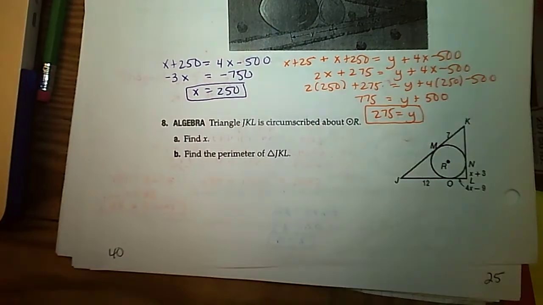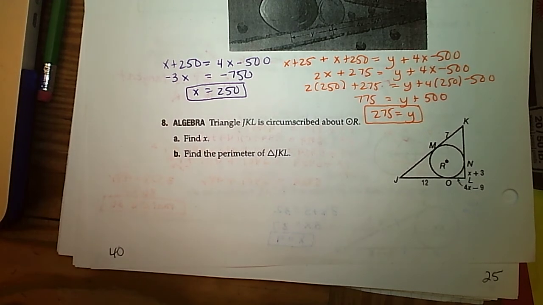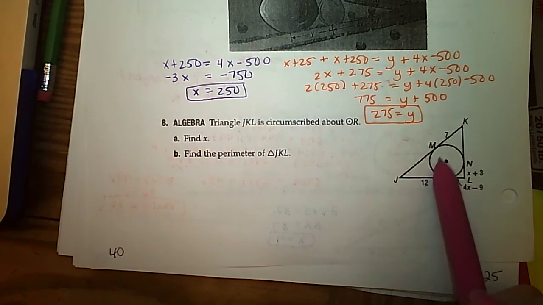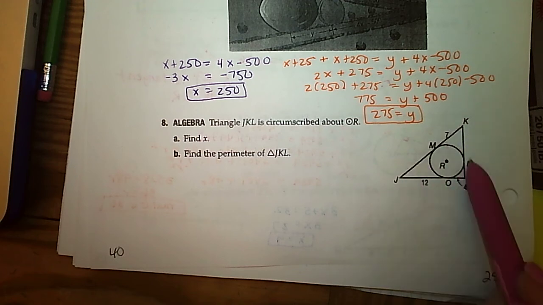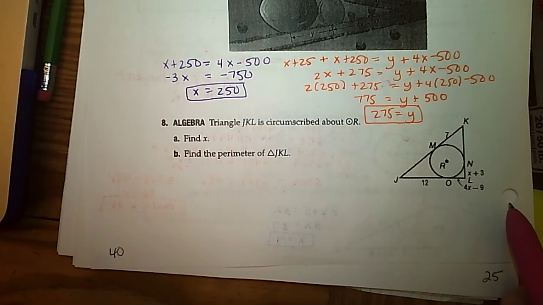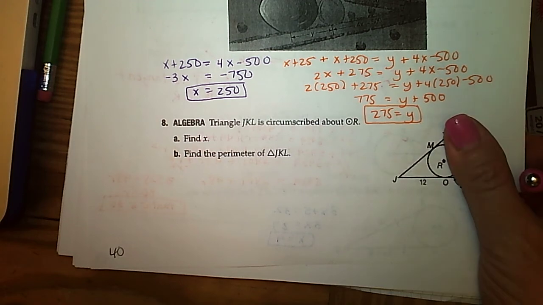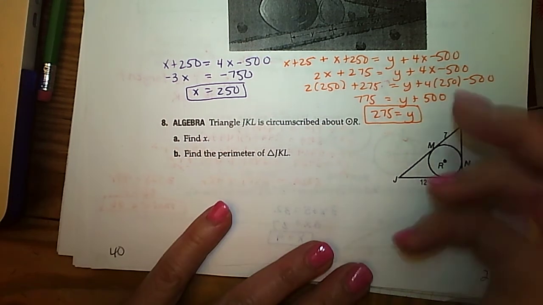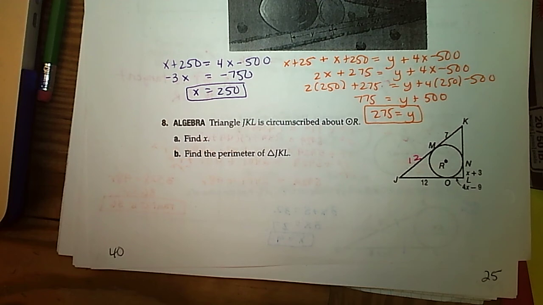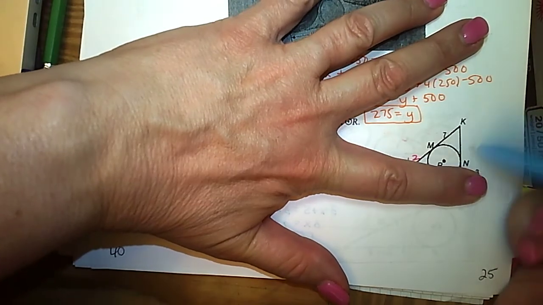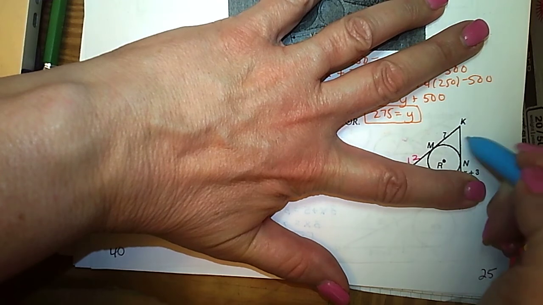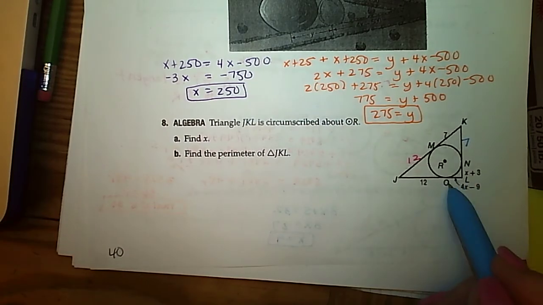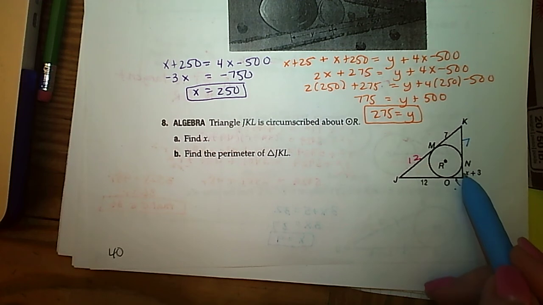Let's go ahead and use that theorem one more time. Now, in this one, we say this circle is inscribed inside this triangle. So with that, what do I know? If I just look at this piece of it, it's the theorem I just did. So if OJ is 12, JM I know is 12. If I'm just looking at this piece here, MK is 7, so KN is 7. And if I'm looking at this piece right here, they're congruent.